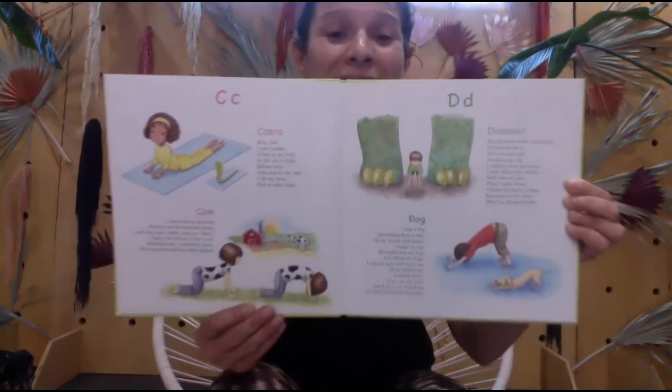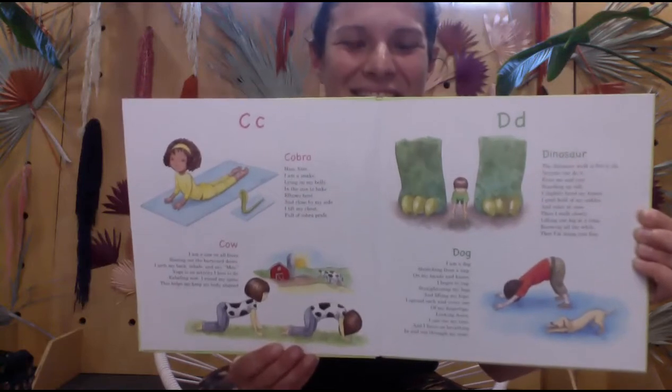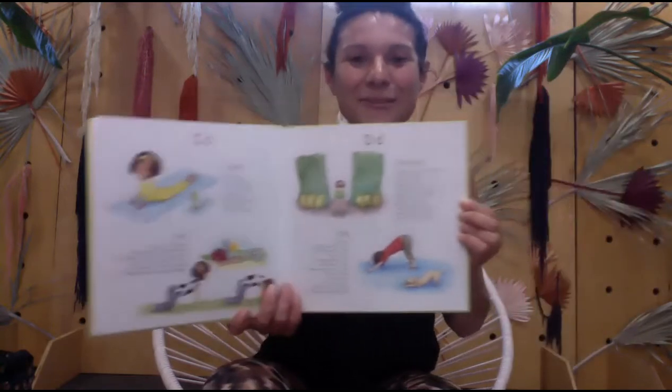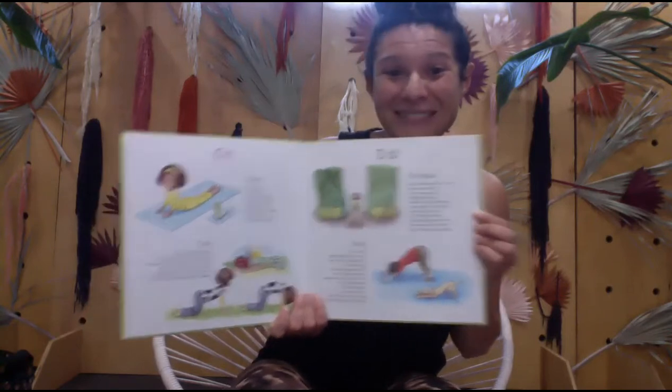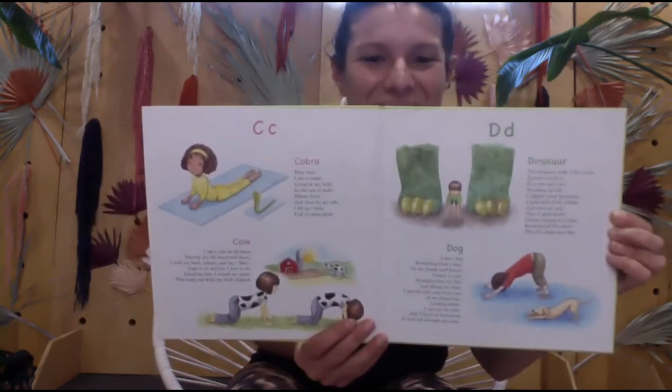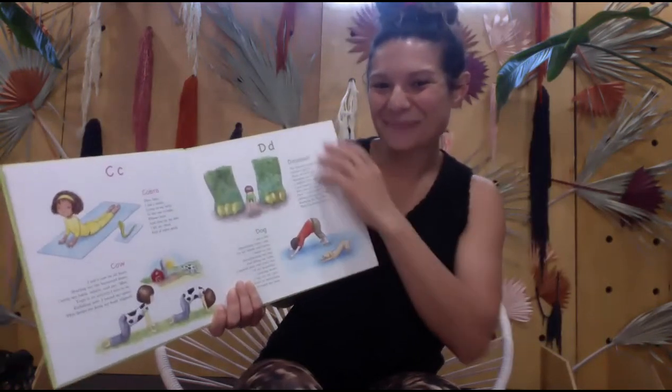And you also will start to notice the author is rhyming. So I encourage you, when you write your story, maybe you create some poetry with the poses. You're also welcome to do that as well. So keep that in mind as we continue to read the story.